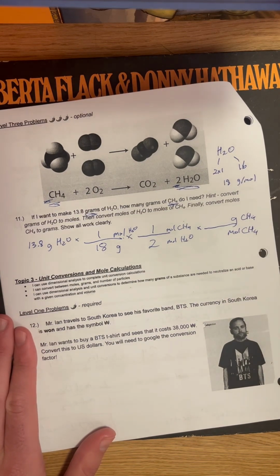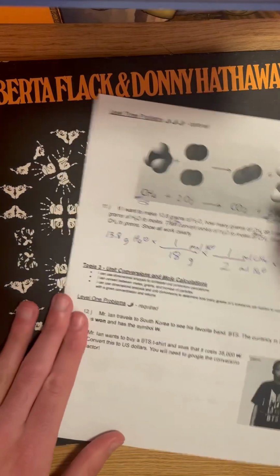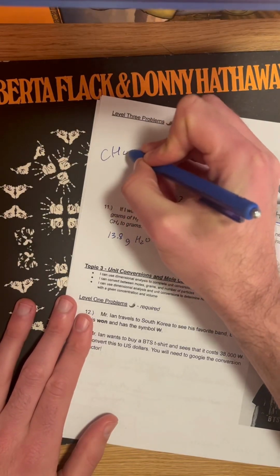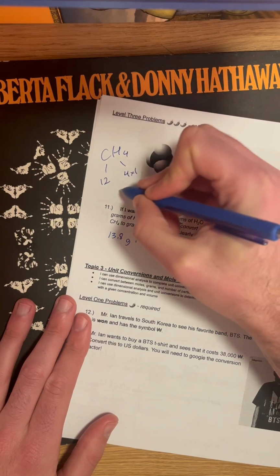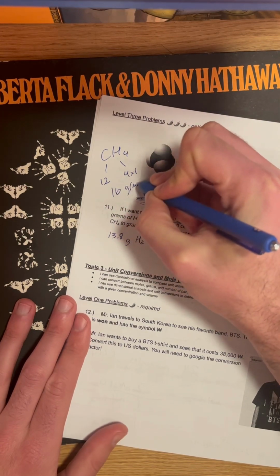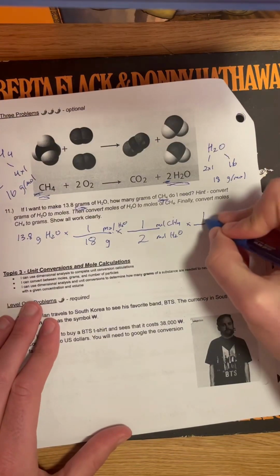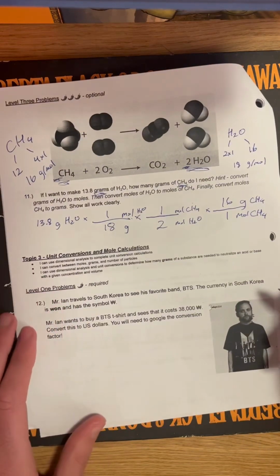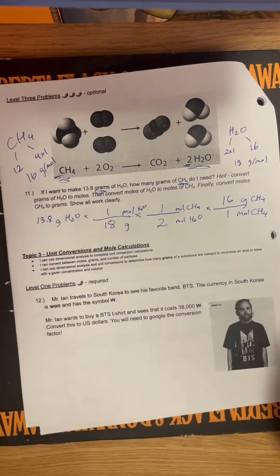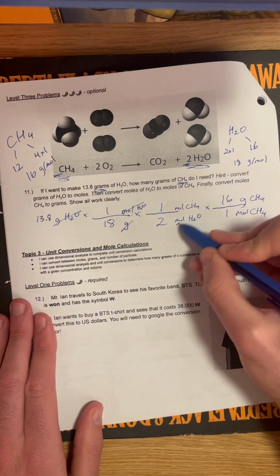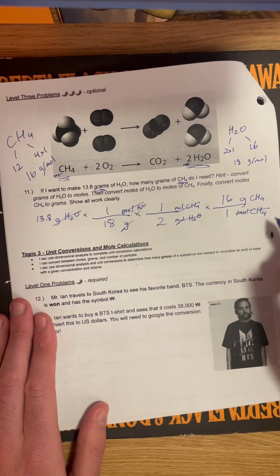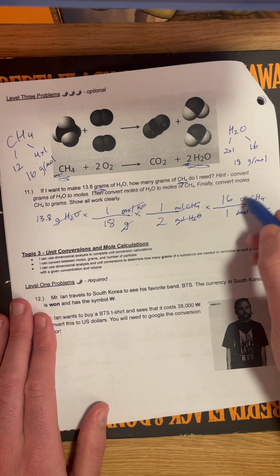And again, I can use my periodic table. CH4, 12 for the carbon, 4 times 1 for those hydrogens. So that's going to give me 16 grams per mole. Cool thing about this, we can see that we did it right because the units are all going to cancel. Grams go away, moles of water go away, moles of CH4 go away, and our answer is just going to be in grams of CH4.